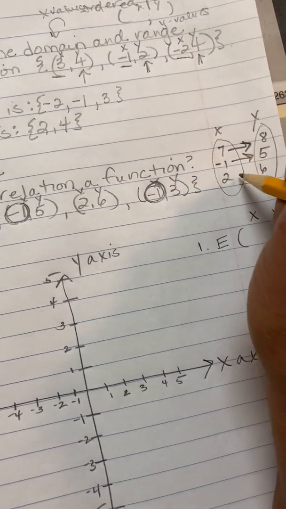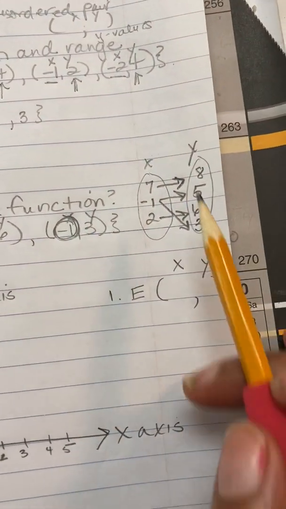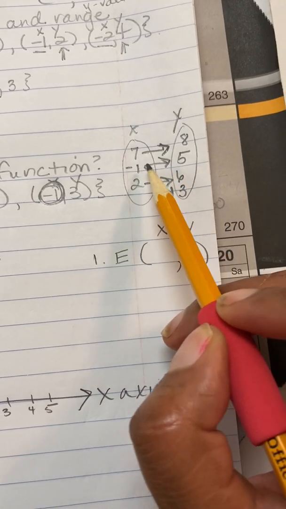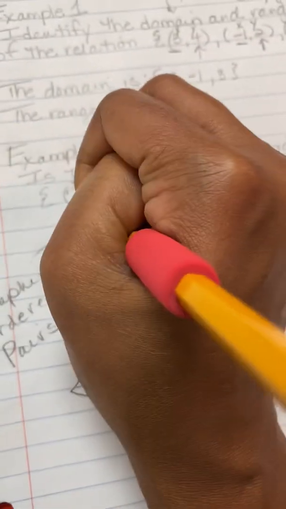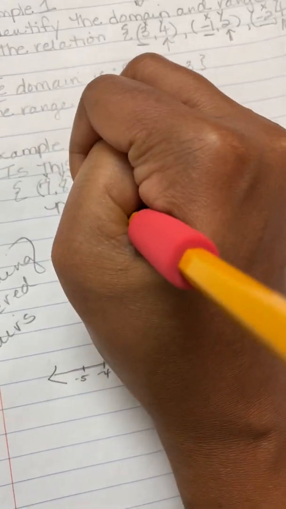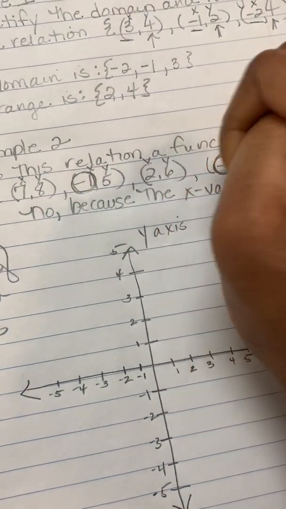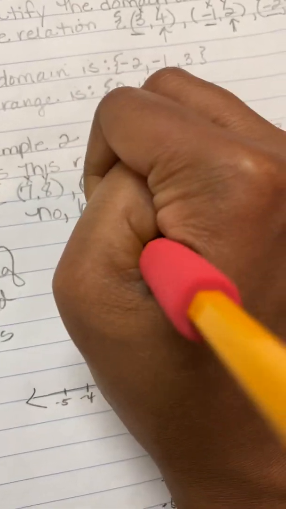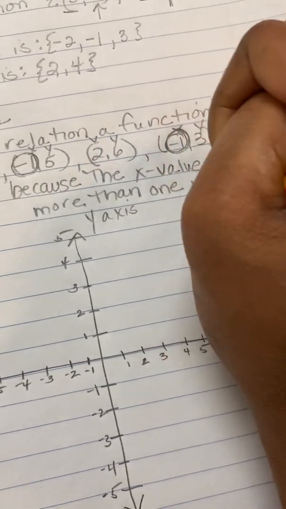The x value cannot be shifted. It looks almost like a less than sign. -1 cannot go to the 5, and it cannot also go to the 3. So the answer to this is no, because the x value, -1, has more than one y value.